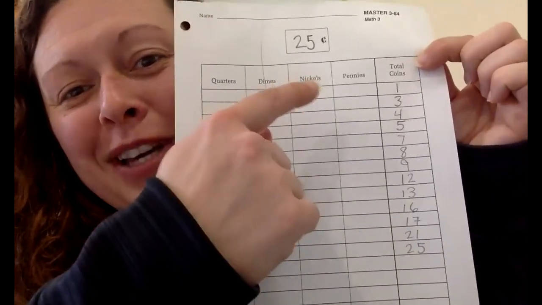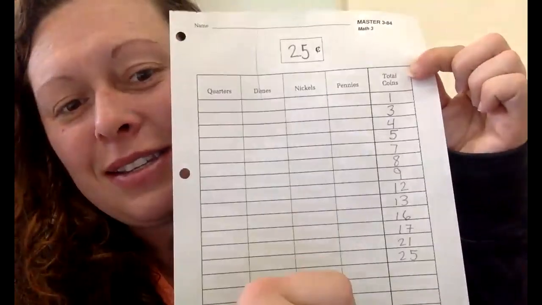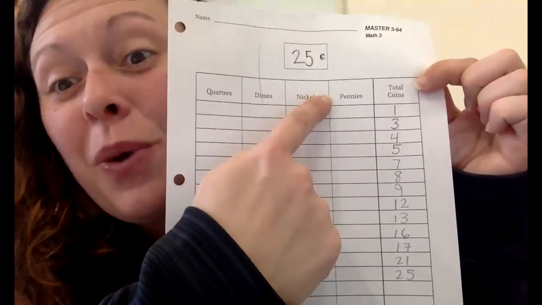Which would we use to get 25 coins to equal 25 cents? That's right, 25 pennies, 25 coins. Coins are quarters, pennies, nickels, and dimes. Because those are all coins, we can mix them up to get 25 cents.